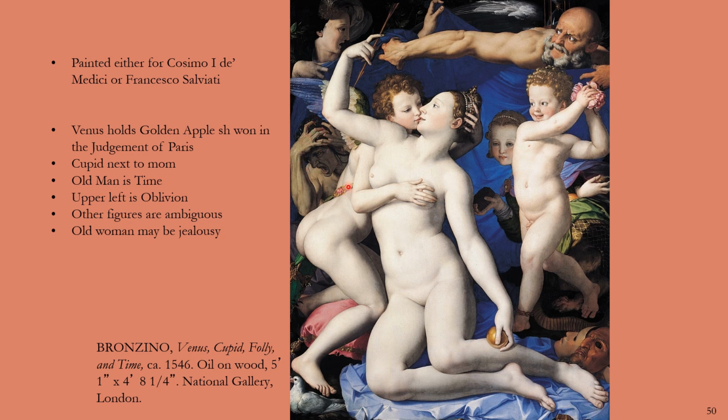This woman here might represent jealousy. There's all of these figures that have been interpreted different ways, and are interacting in a way that might be allegorical. It might add up to some sort of meaning, but what ultimately that meaning is, we're not exactly sure, because there no longer is any sort of strong moral message or allegory here.